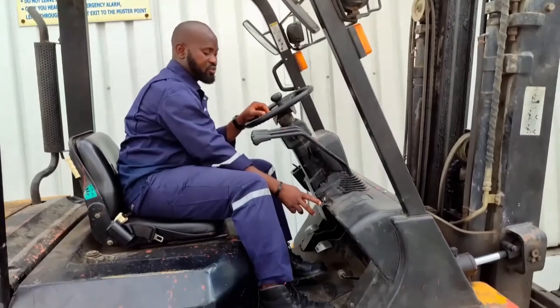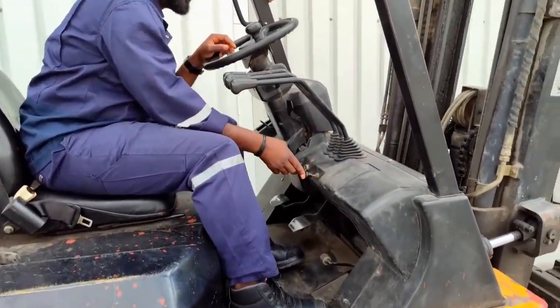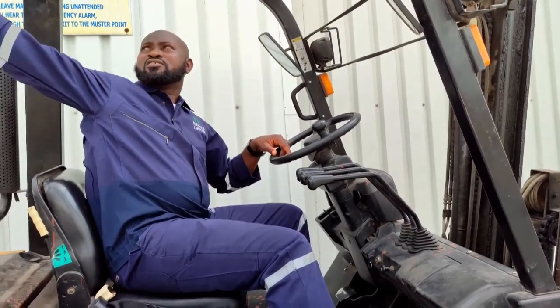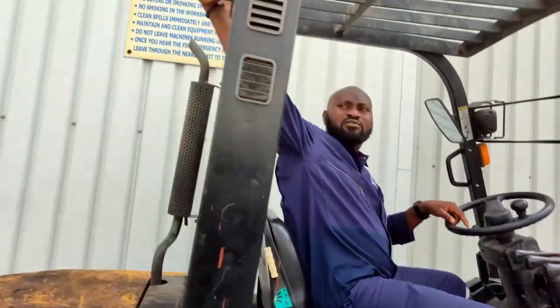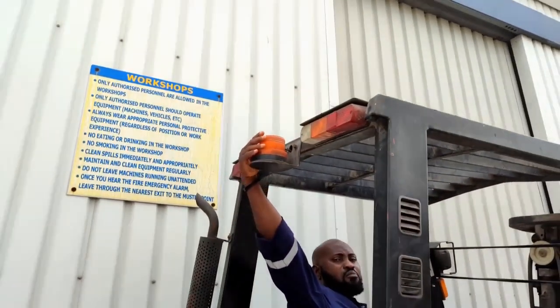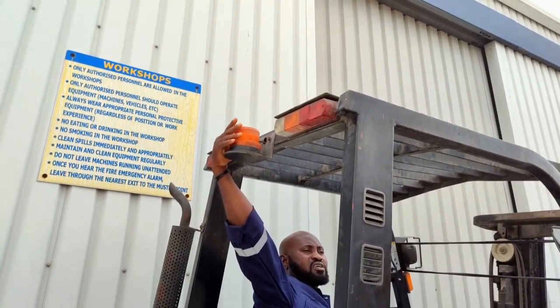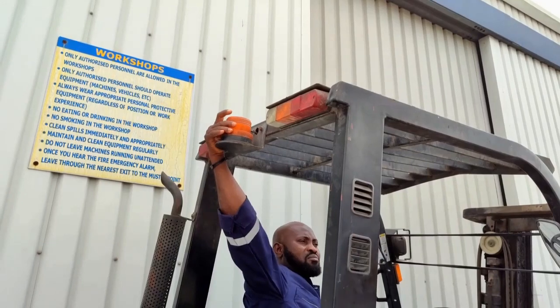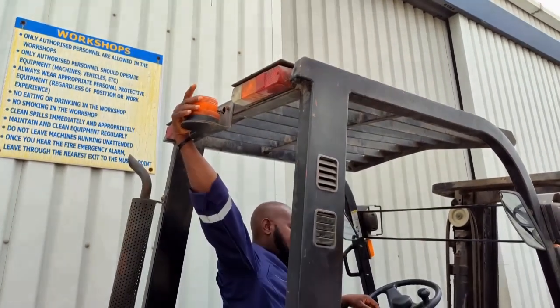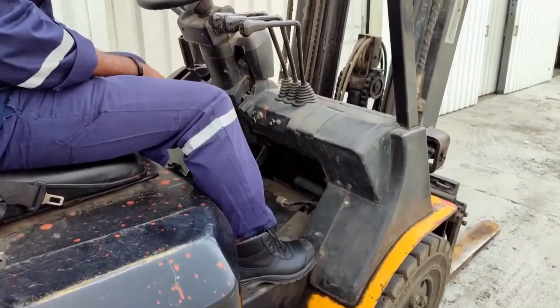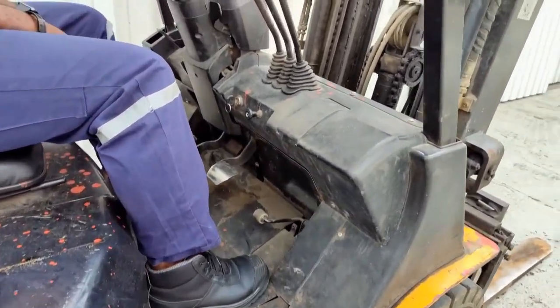Also, we have a switch here. This switch is responsible for the revolving light. The revolving light is that light that shines at the back. This is our revolving light, to create more awareness at night that there's a heavy equipment working in a particular place within any company or site.